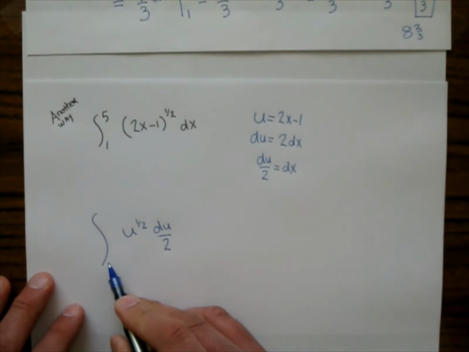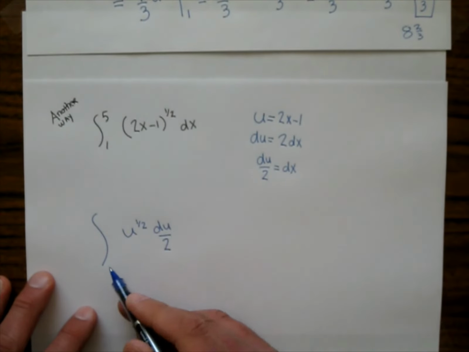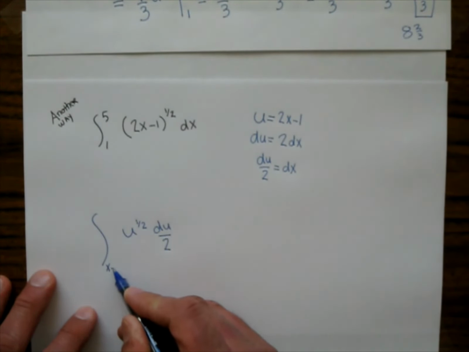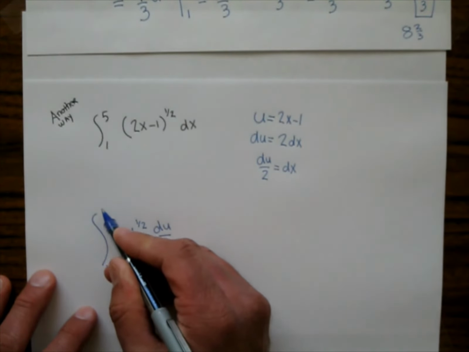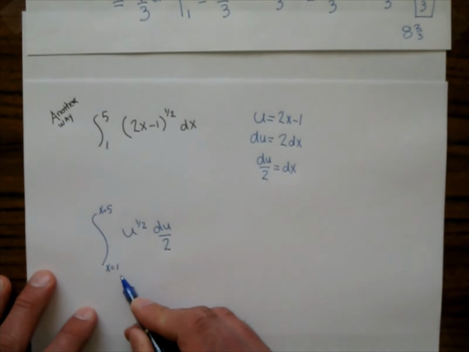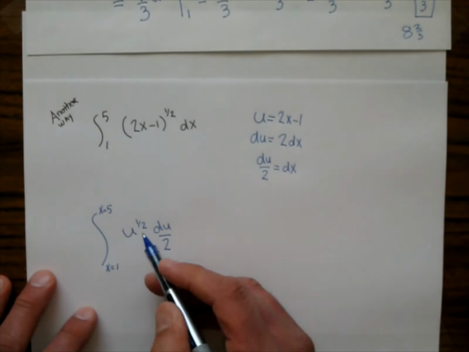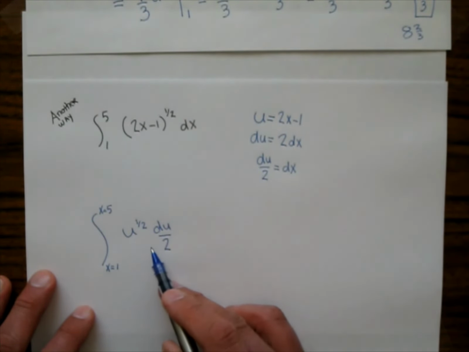There are some teachers out there who would be really upset if you kept the 1 and the 5 on the integral sign, even if you put x equals 1 and x equals 5, because in some ways this is not very pure.